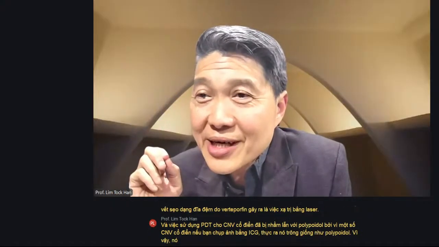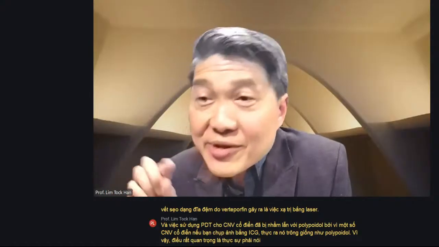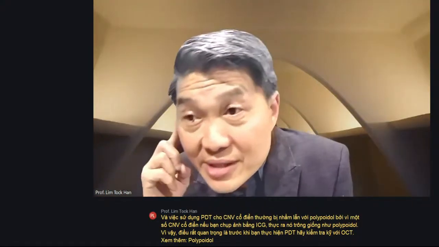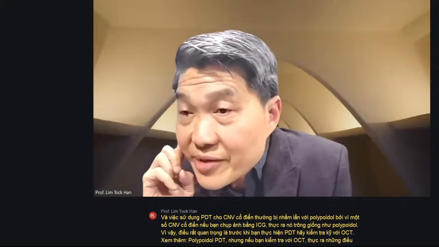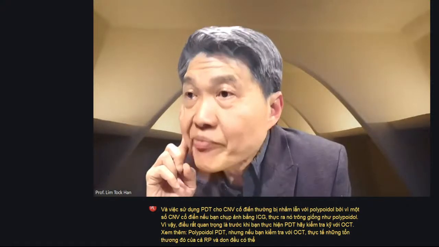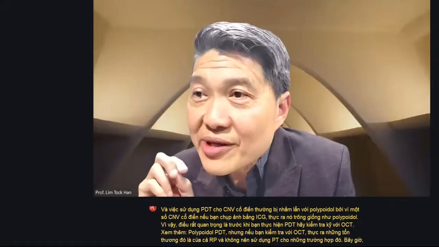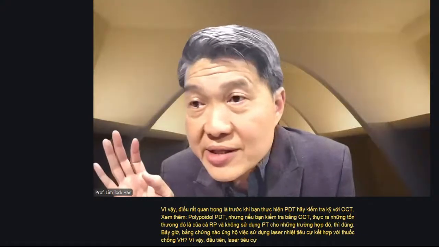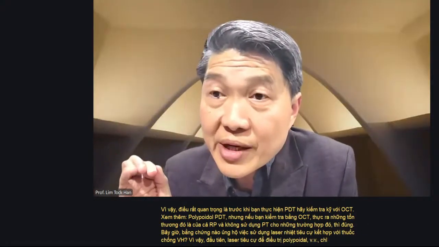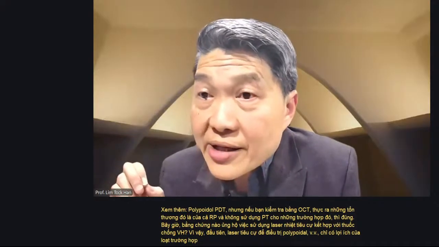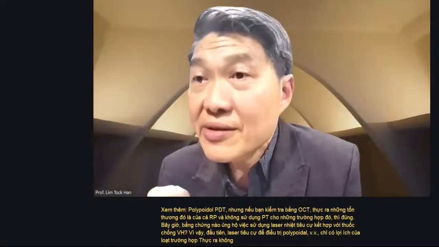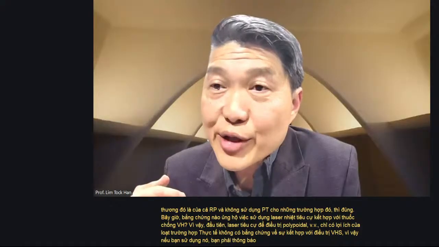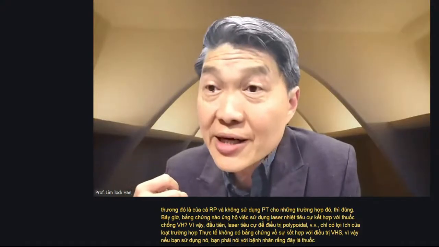So it's very important, before you do PDT, to double check with the OCT. You see, oh, polypoidal, PDT. But if you check with OCT, those lesions are above the RPE, and you shouldn't use PDT for those cases. Now, what evidence supports the use of focal thermal laser combined with anti-VEGF? For focal laser for treatment of polypoidal lesions, there are only case series. There's actually no evidence of combination with anti-VEGF treatment. So if you use it, you have to tell the patient this is an off-label way of using treatment.